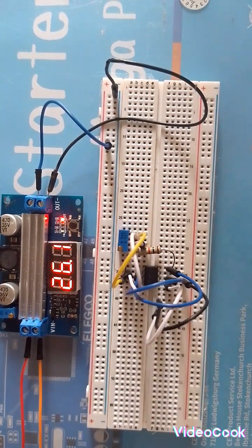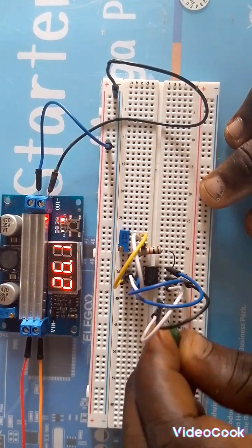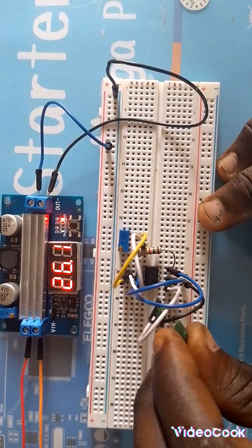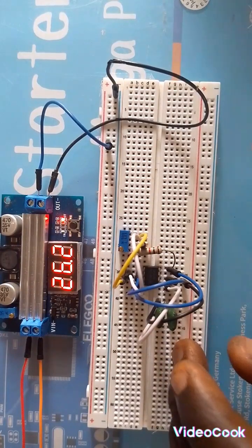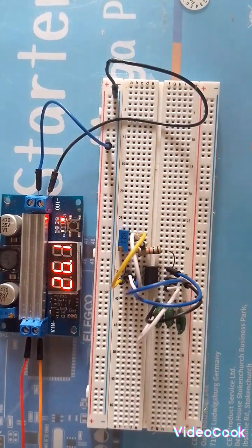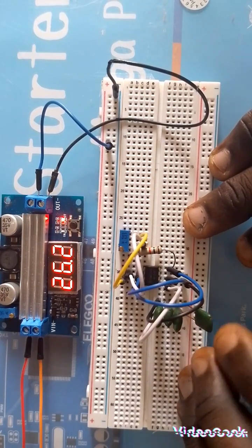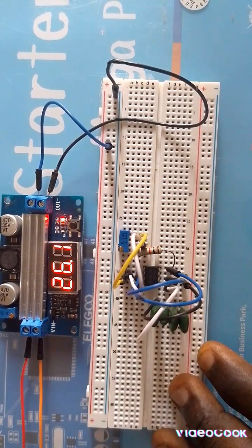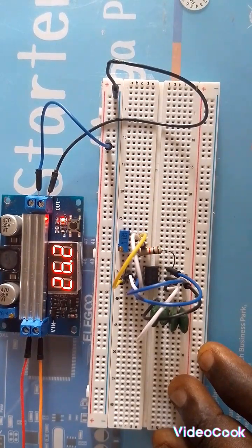The next part of the circuit is to connect the capacitor, a non-polarized capacitor, across pin 1 and pin 2. Note that pin 1 of the 555 timer is the ground pin, and pin 8 and 4 are the VCC.